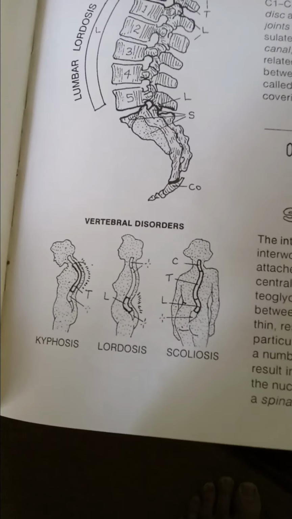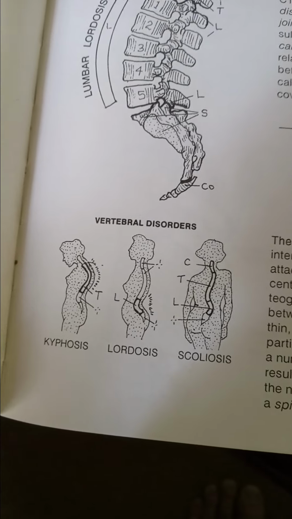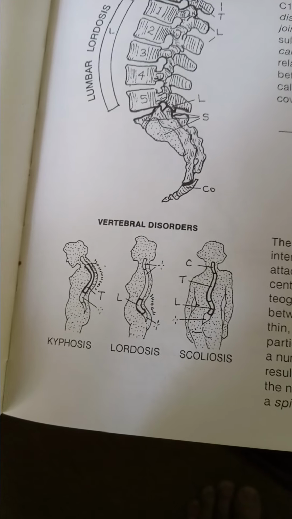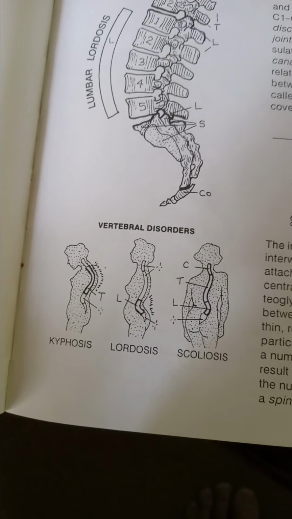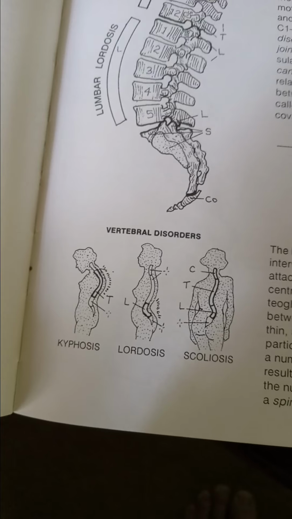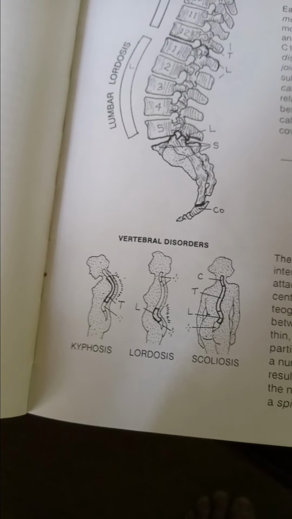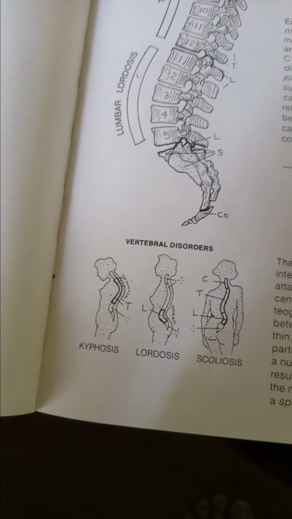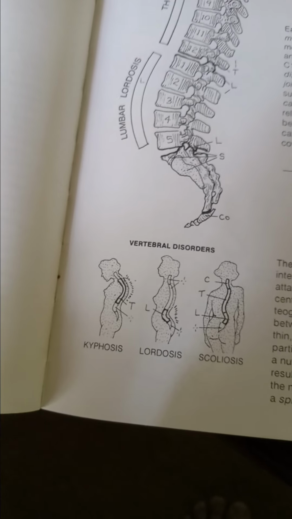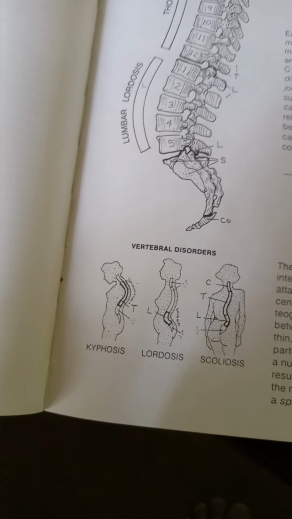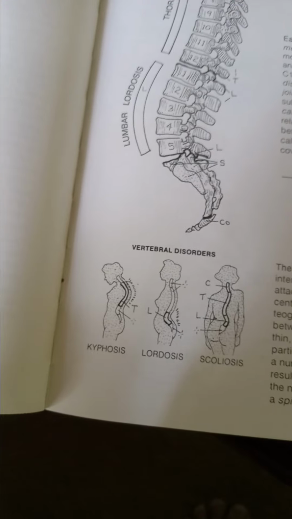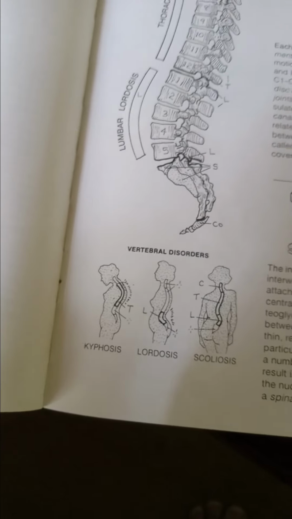So this is cool because, and you will see this, it shows excessive or abnormal curvatures. And that's a good exam question. Kyphosis refers to a lack of cervical curve, B, excessive lumbar curve, C, excessive thoracic curve, D, a lack of sacrum or whatever.